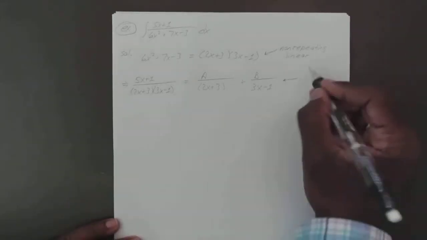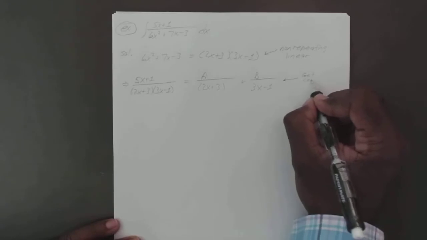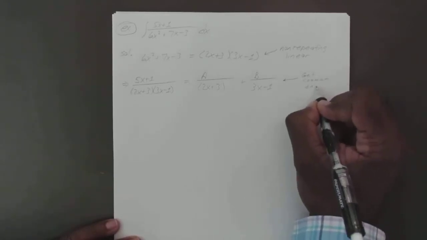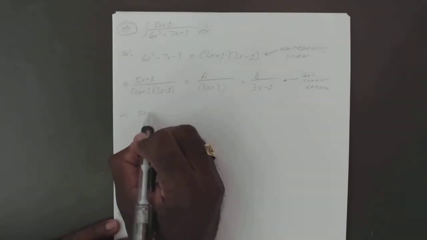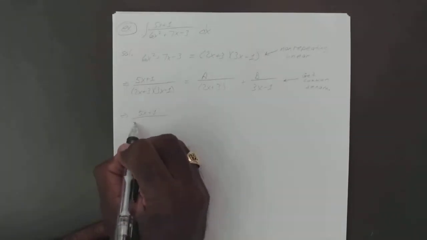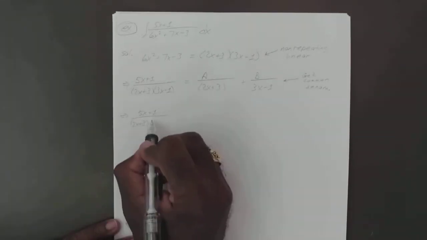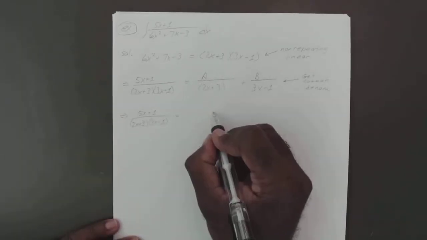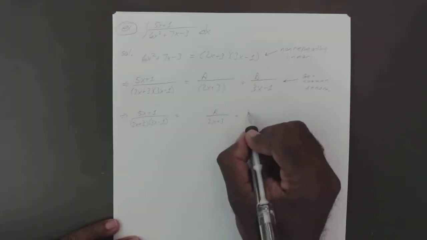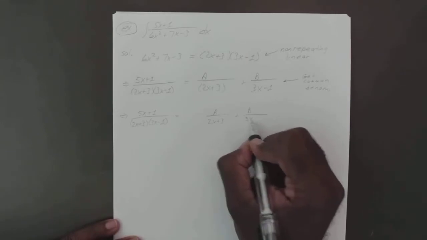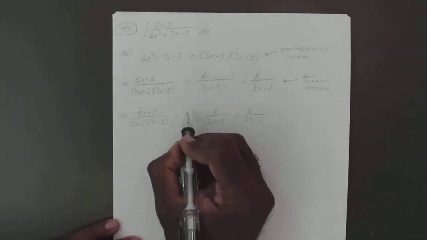Okay, so just like before, we want to get our common denominators. So that means we have our 5x plus 1 over 2x plus 3 times 3x minus 1 equals A over 2x plus 3, plus B over 3x minus 1.